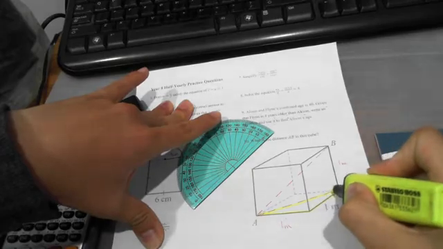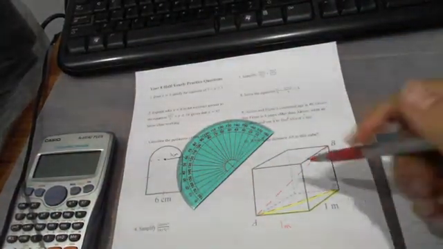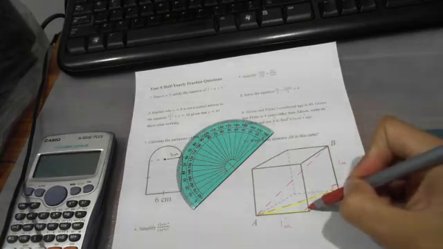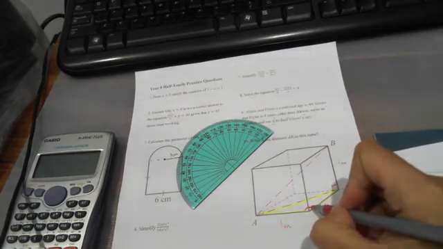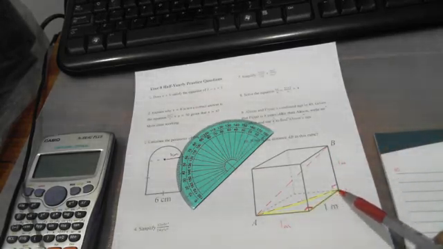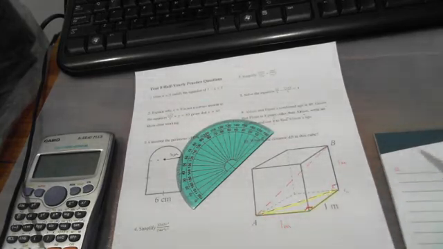AC. So you can see that there. That's pretty much the base of the cube, and there's another right angle here. Sorry, I didn't mark that very well. Cool, so now I've got a right angle triangle, and I know this is 1, and I know that's also 1 here. So I can use that to help me find AC using Pythagoras.